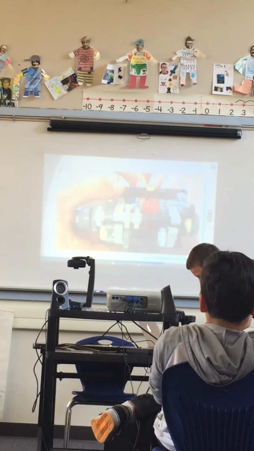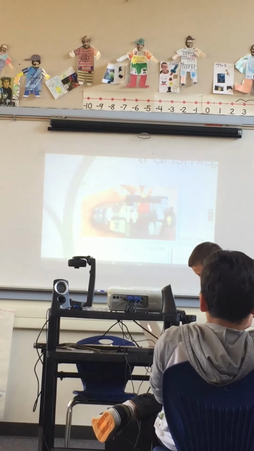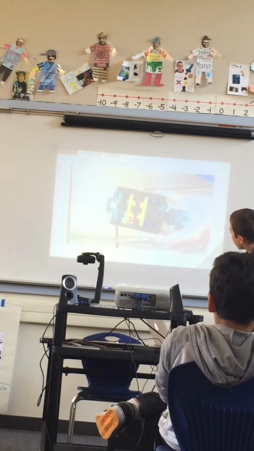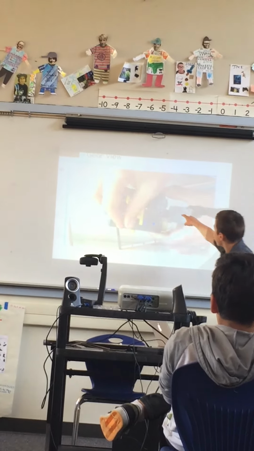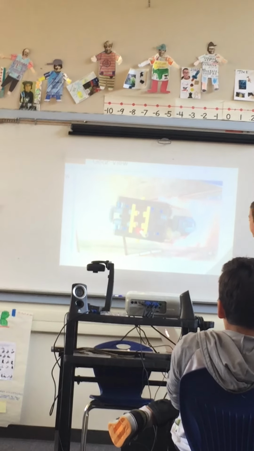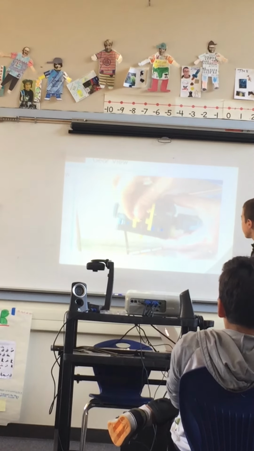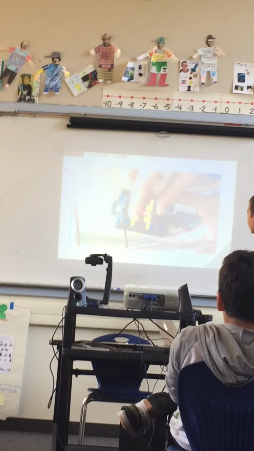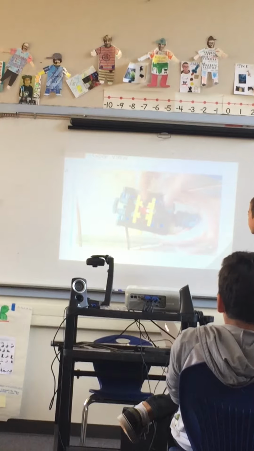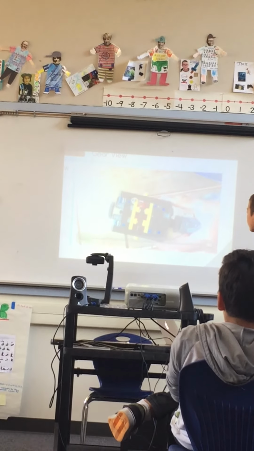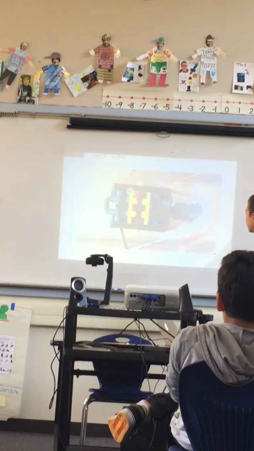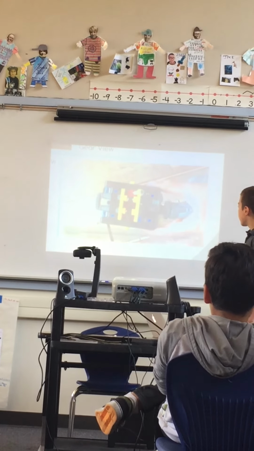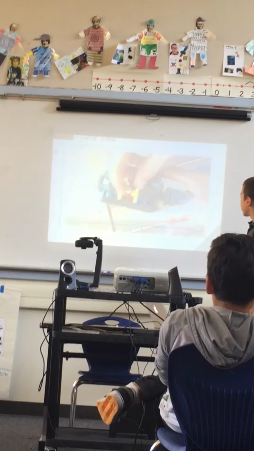And then if I go over here, this is the video of me switching gears. Right now it's in reverse. Got the shaft right here. That's in first gear. Second gear. Third gear. Fourth gear. And then fifth gear. And neutral.